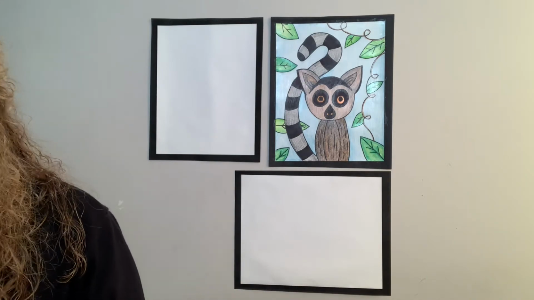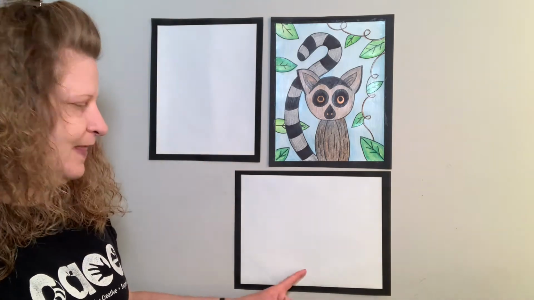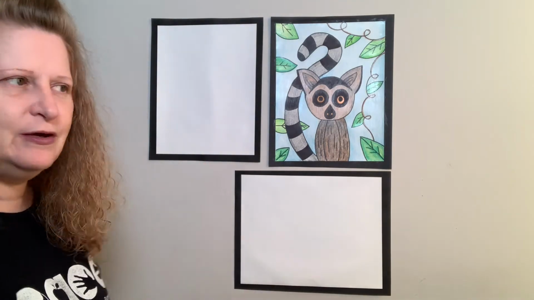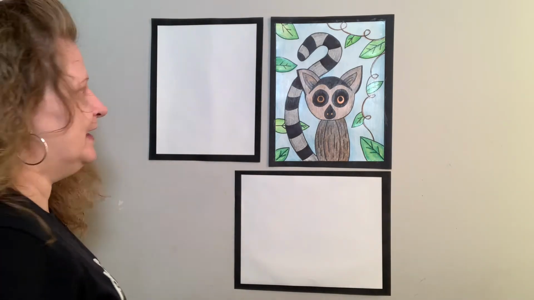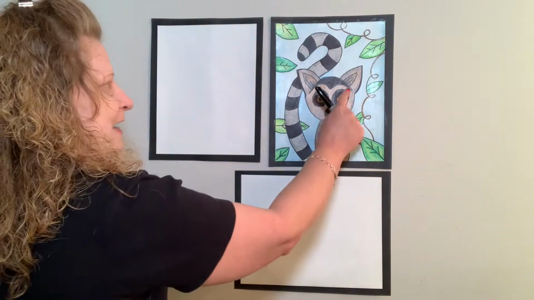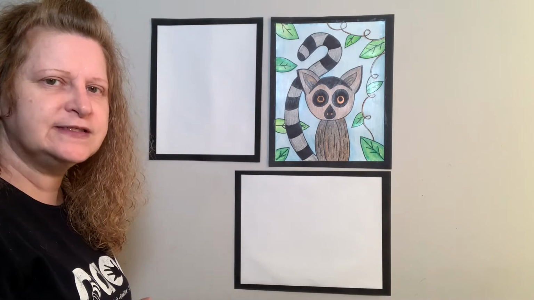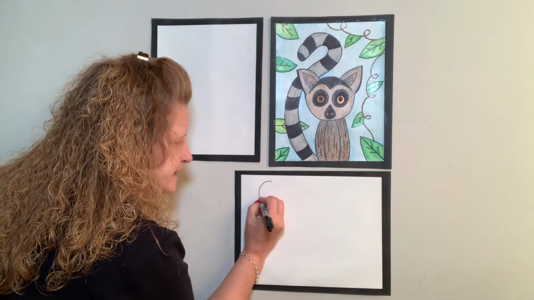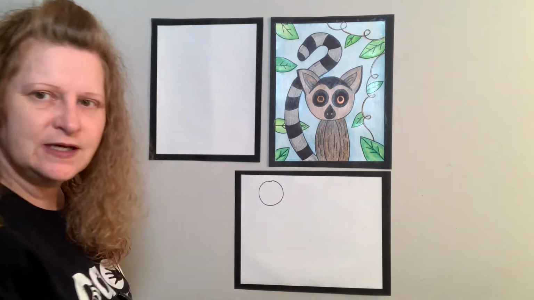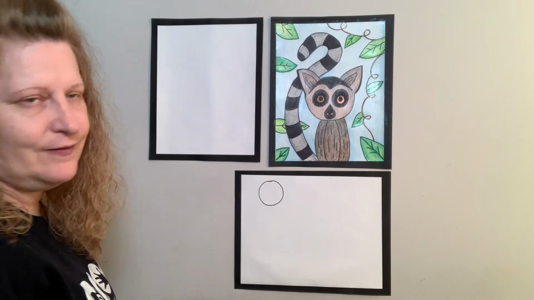And so let's start drawing our lemur. And here is my paper that I'm going to draw on. And this is my practice paper where I'm going to show you different things that I need for you to look at while you are drawing. We're going to start first right here in the middle of our paper. And we're going to draw this part of his face. What shape do you think we could use to draw his face, boys and girls? Well, if you said this shape, you are correct. What shape is this? If you said a circle, you are definitely correct.